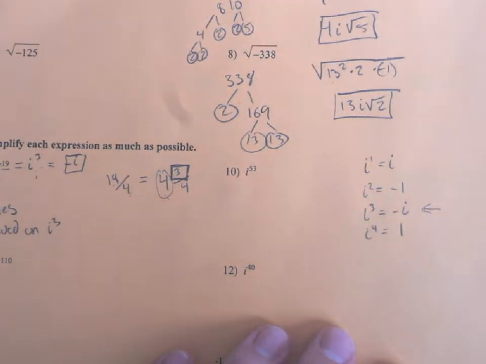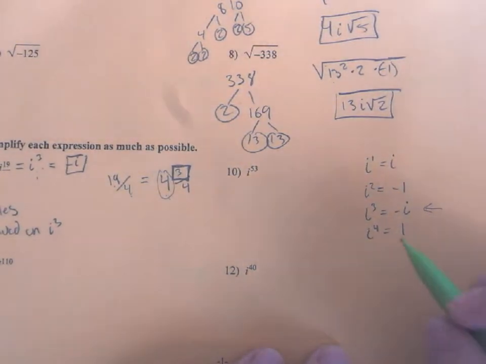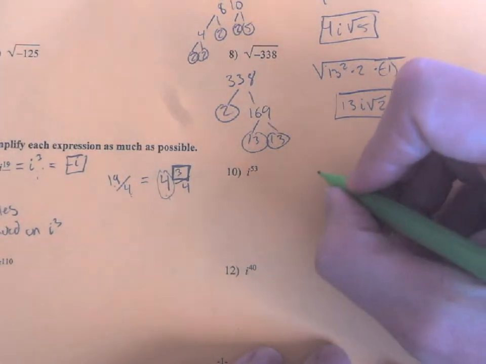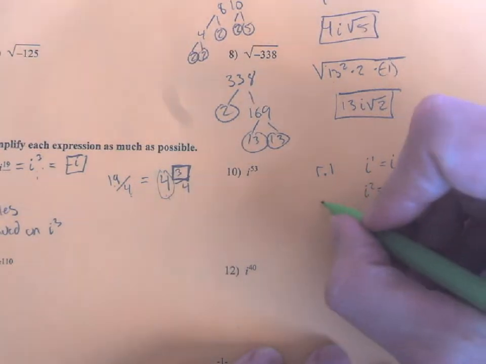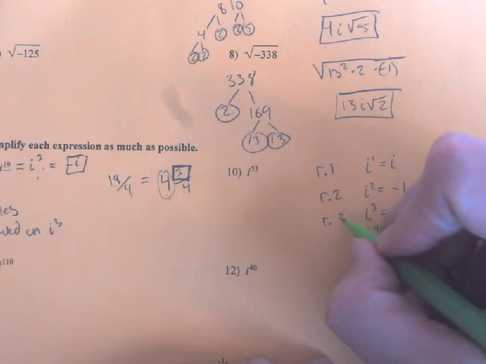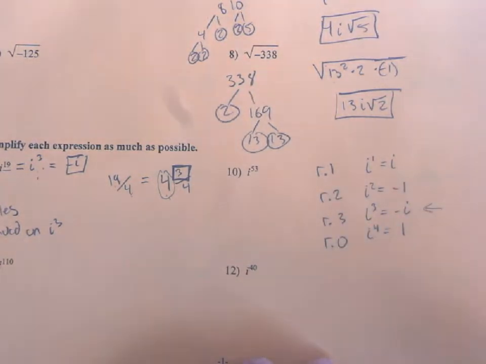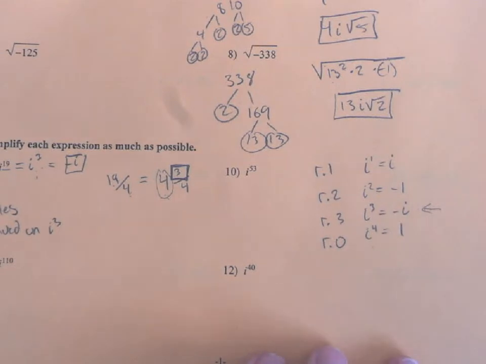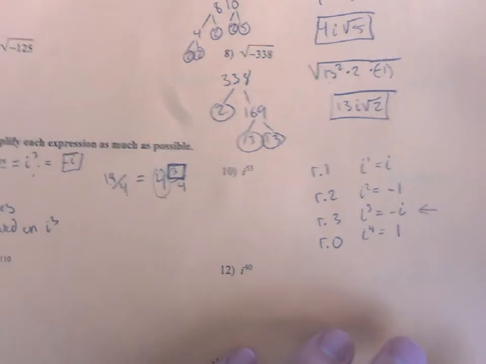And the one thing to keep in mind here is that if you divide by 4 and it comes out evenly, then that's the same as having no remainder. So I'm going to write a little extra. So remainder 1 is i to the 1. If you get a remainder 2, that's i to the 2. If you get a remainder 3, that's i to the 3rd. And if you get a remainder of 0, then you know that 4 went in evenly, and so that's i to the 4.